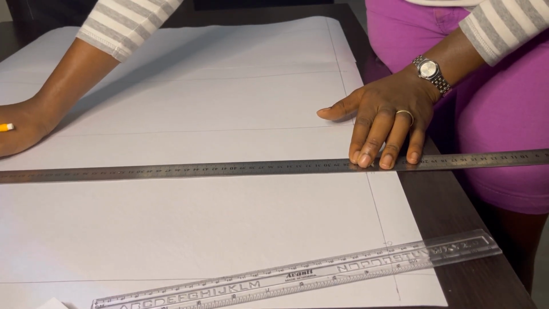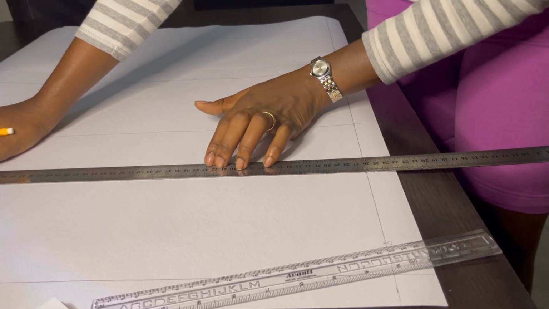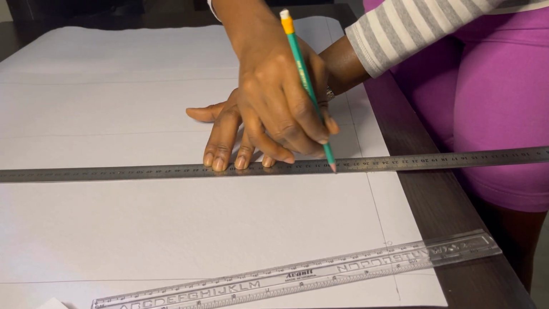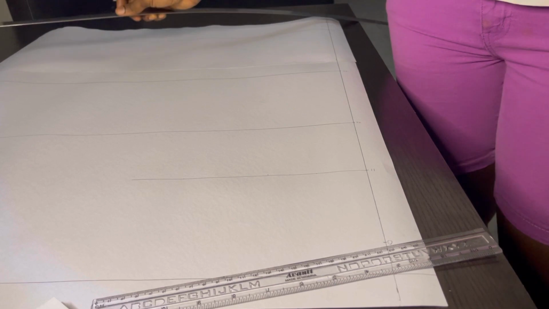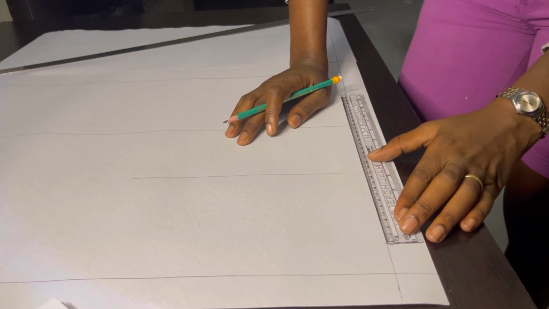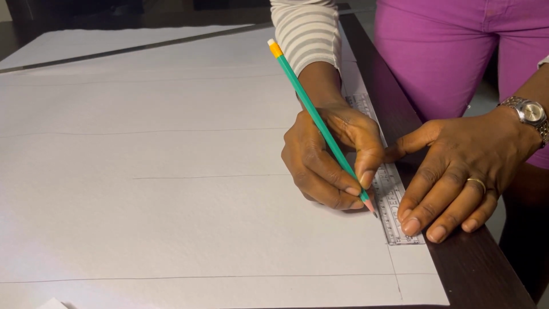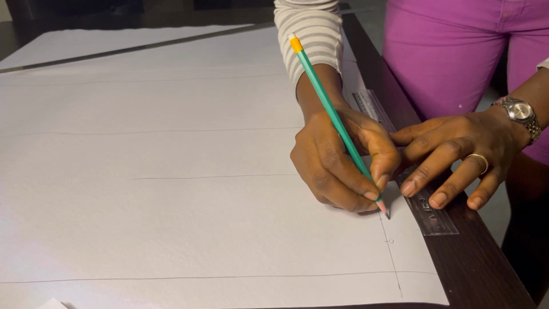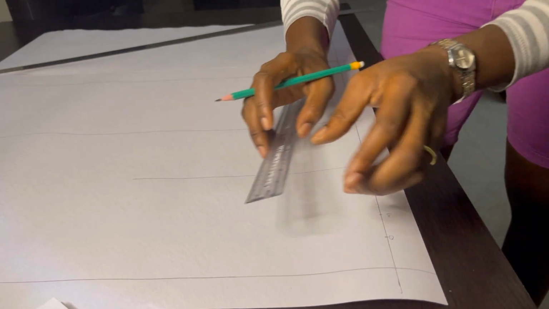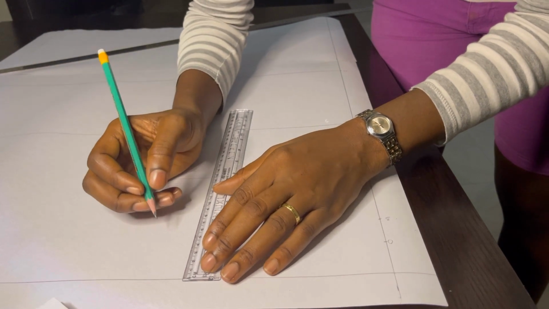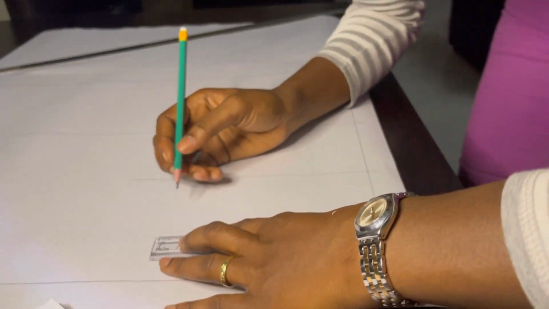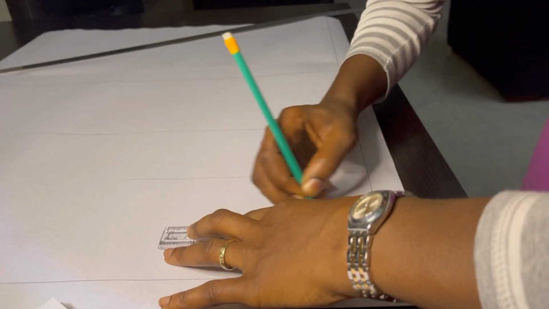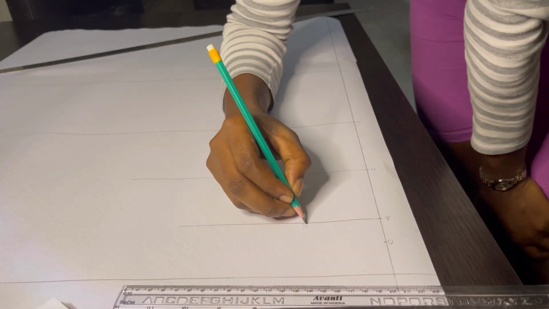You lose your across back halfway because you don't have across back at the front. You have the chest. So next is to label all this. Oh, sorry, I didn't mark my shoulder. Shoulder is 3 cm below your point O, and it's fixed for all sizes. So you label, this is my shoulder.